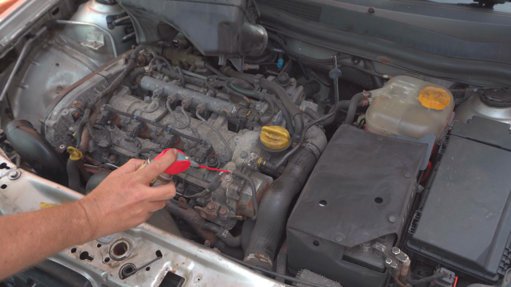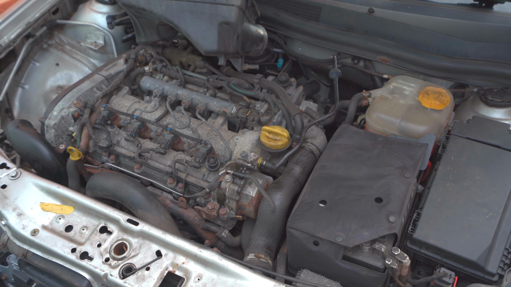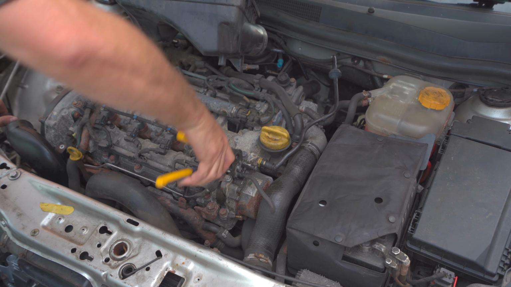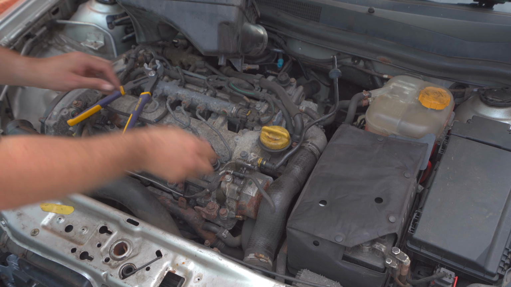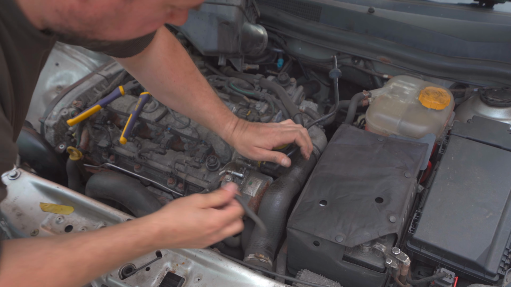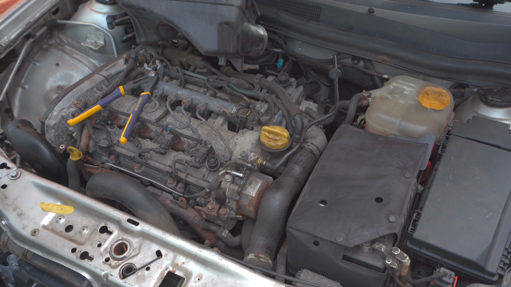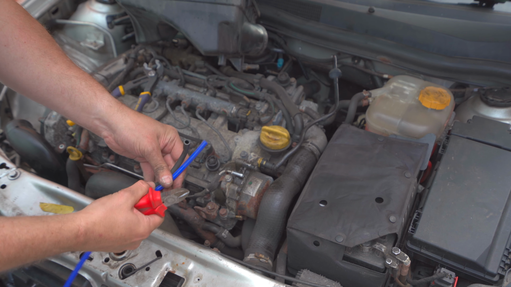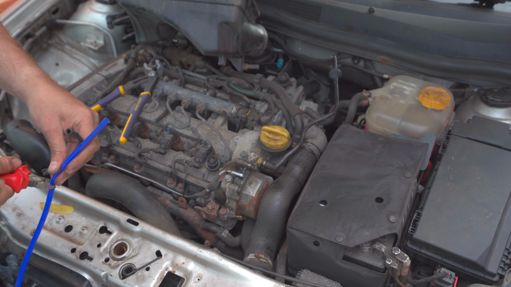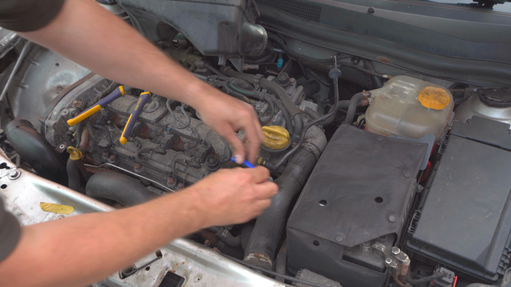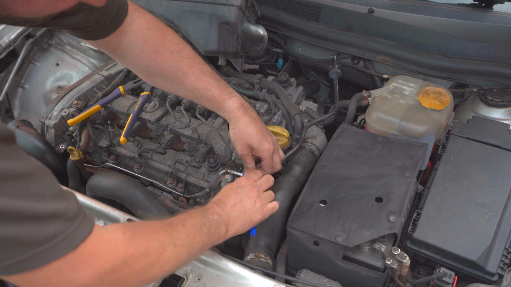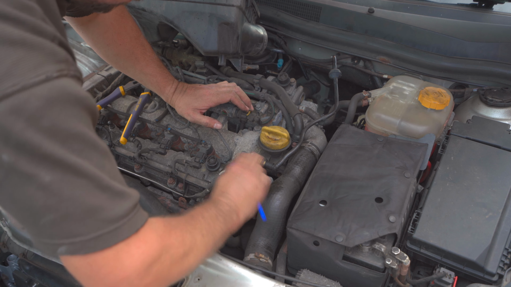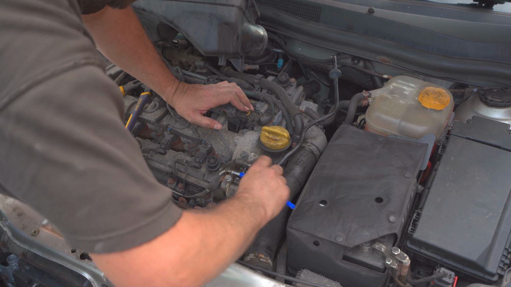So a bit of silicone spray does wonders. So just follow the same size of the tube. So a bit of silicone tube I'm going to use to just push that on.